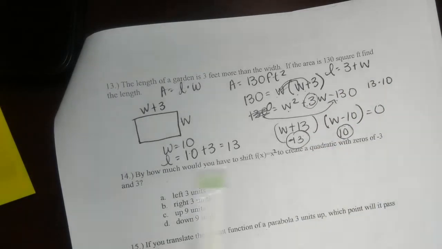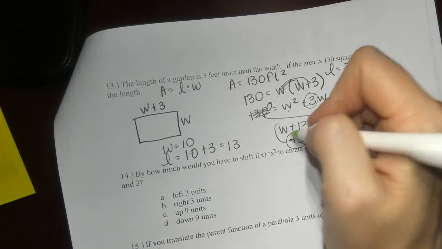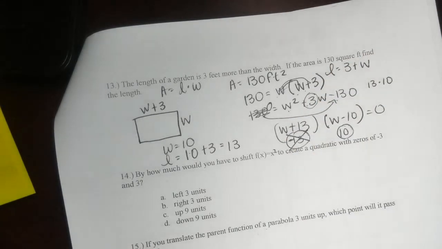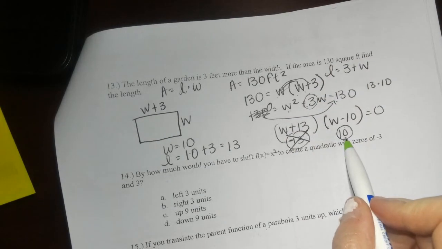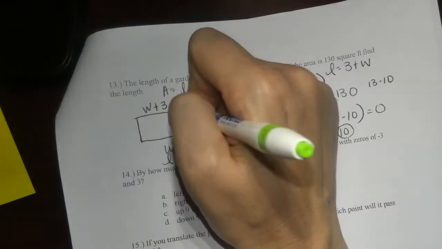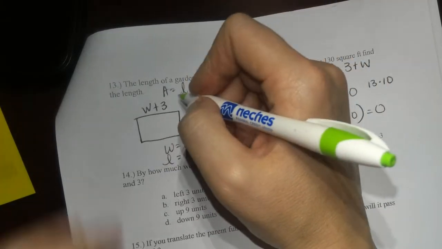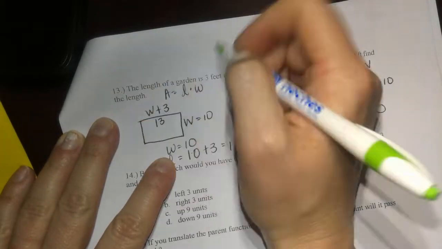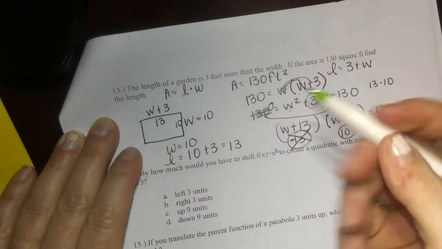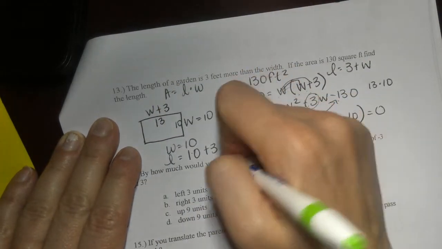Well, in this, when we're talking about width or length, you can't have a negative width or length. So you throw that one out. That doesn't count. So the only solution that makes sense in this problem is the positive 10. So we know that's the w, because we just solved for w. And then that makes the length 13. So that's how we get that. So it says, what is the length? Find the length. It's 13.